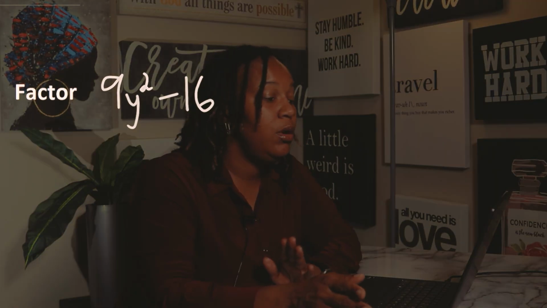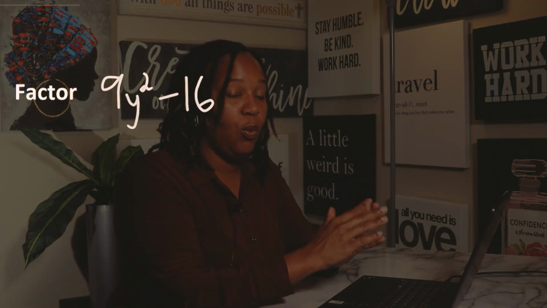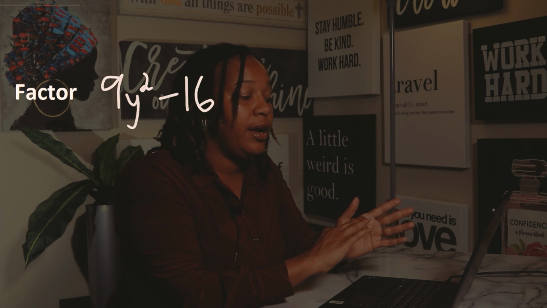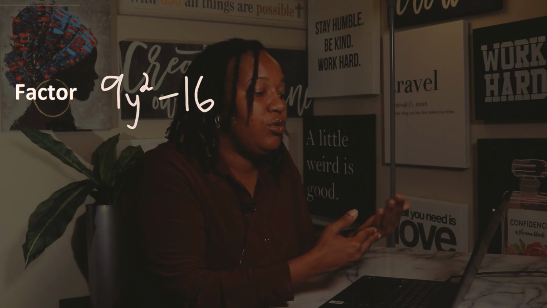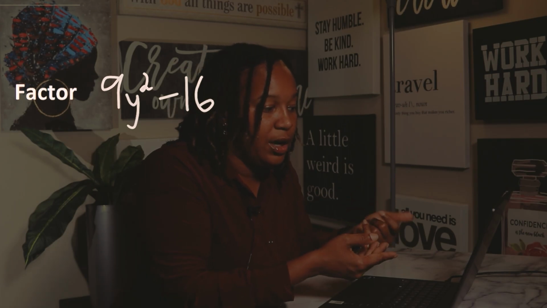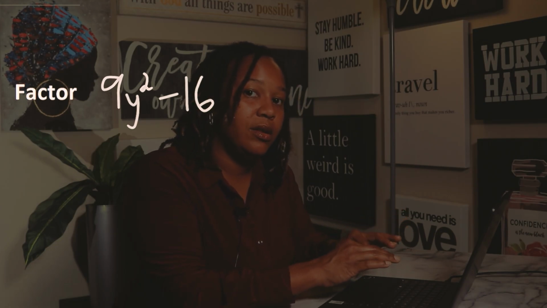The first thing we want to do is see if there's a greatest common factor, where the only factors of 9 are 1, 3, and 9. And 3 or 9 don't go into 16. 1 does, but you don't pull out a 1. So you can't pull out a number from both of those terms. And both of those terms don't have a y in it, so you also can't pull out a variable from both of those terms. So in this case, there is no greatest common factor.